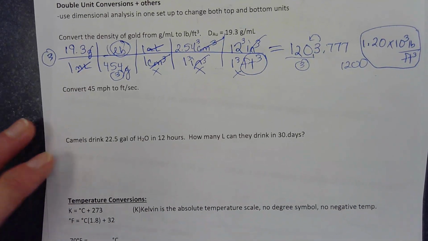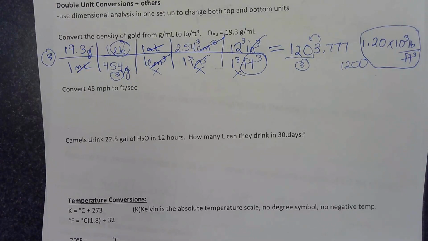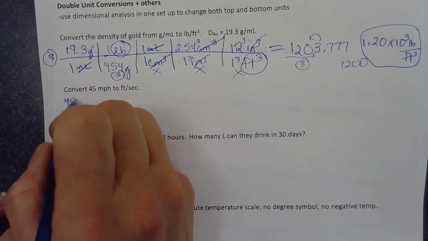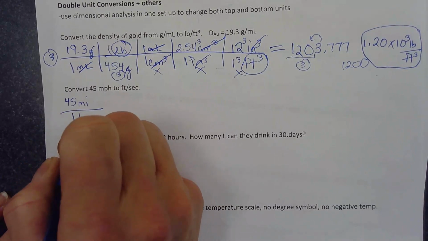All right, lot in that problem. A lot to realize in that problem. I'd go back and do that problem on my own sometime. All right, the next one is convert 45 miles per hour to feet per second. All right, so it's another double unit conversion problem. What are you given? 45 miles per hour. So 45 miles over 1 hour.